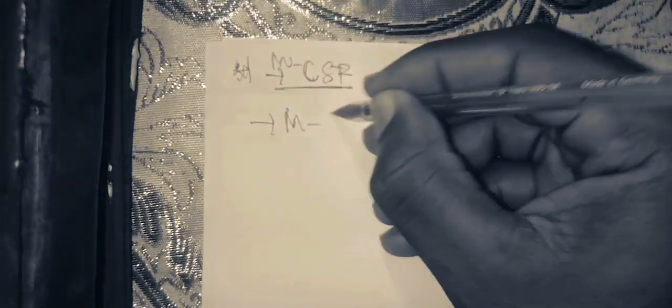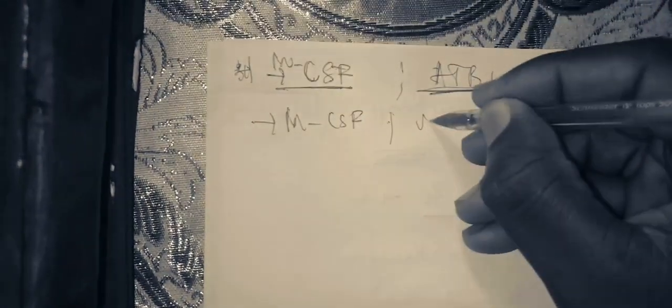The next thing is, since the red blood cells are reduced, you have to give the patient a blood transfusion, and you also stimulate the bone marrow for its production by giving the myeloid colony stimulating factor and even vitamin B12.